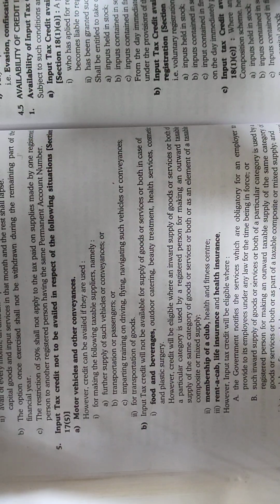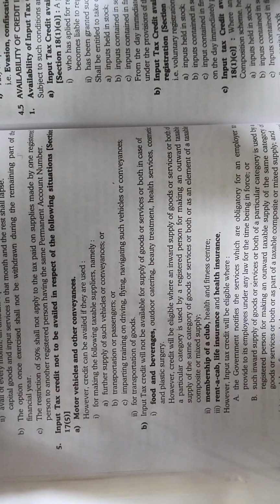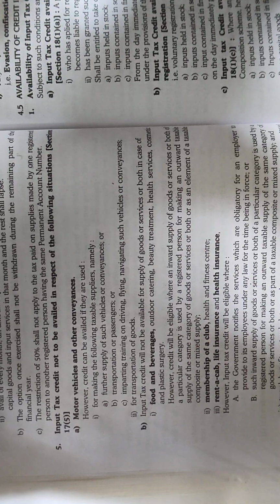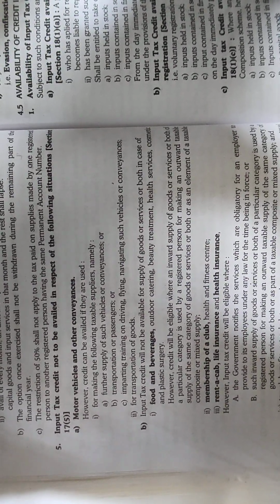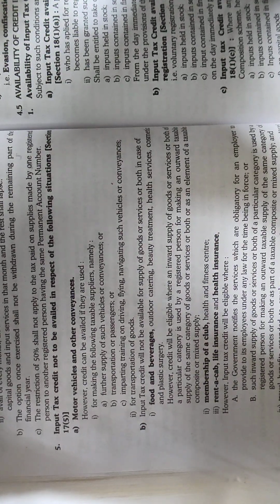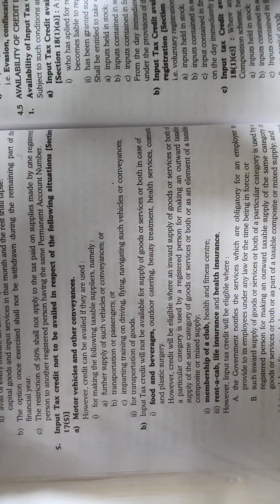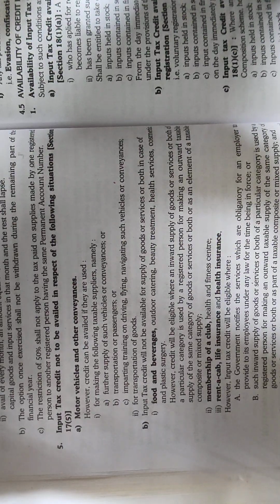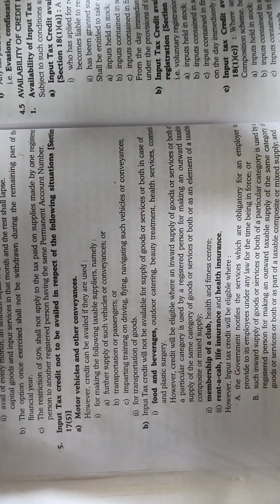Input tax credit is not availed in respect of the following situations. Section 17(5): motor vehicles and other conveyances. However, credit can be availed if they are used for making the following taxable supplies, namely the supply of such vehicles or conveyances, transportation of passengers, imparting training on driving, flying, navigating such vehicles or conveyances, or transportation of goods.